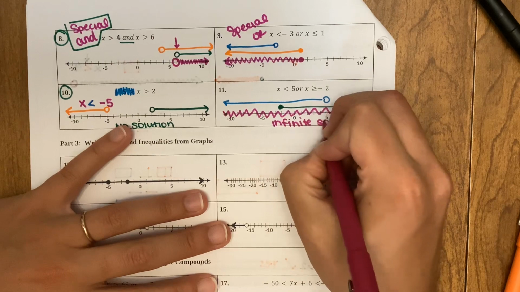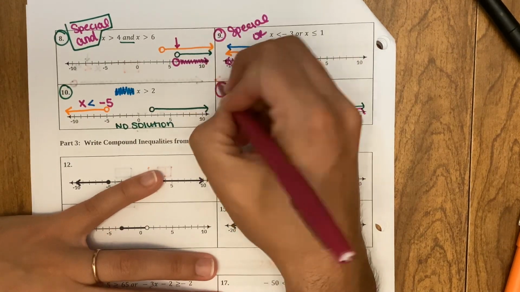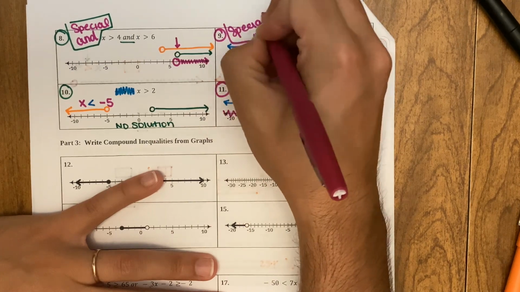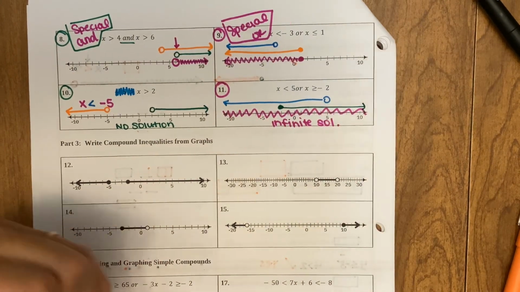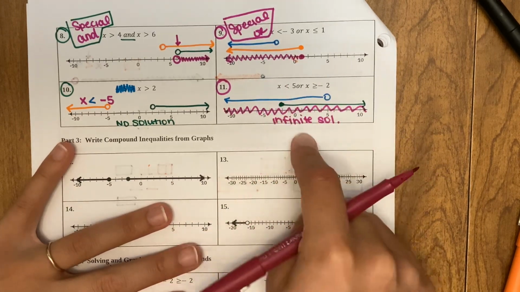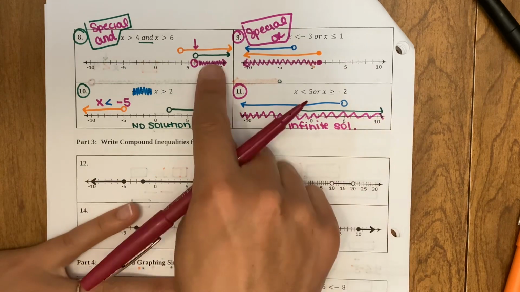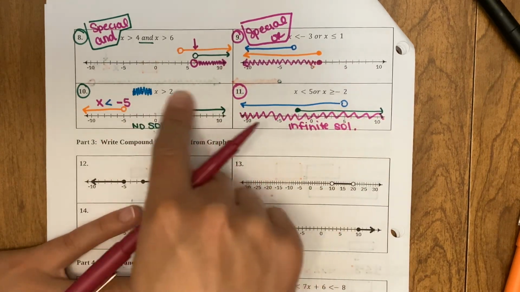So in this case, this is infinite solutions. So here's the thing. Your ors, they can be normal. They can be special. Your ors are the only ones going to be infinite. Your ands, they can be normal on the front. They can be special. They're the only ones that can be no solution.